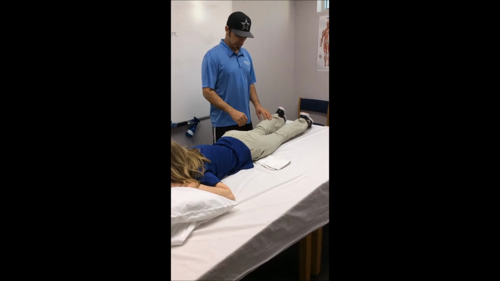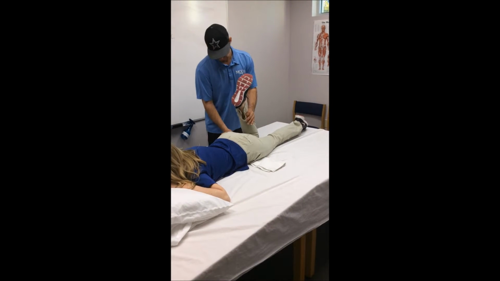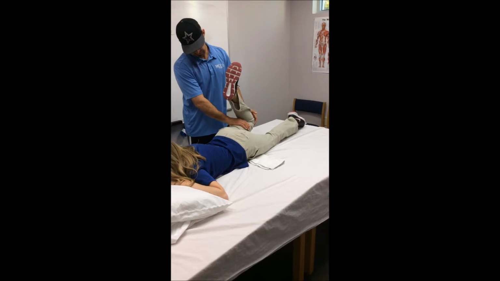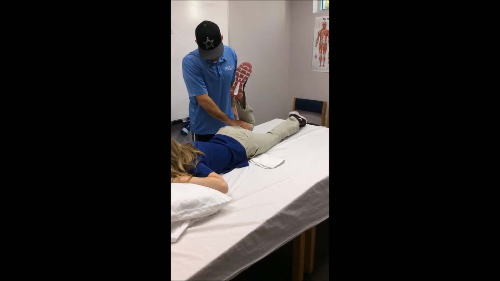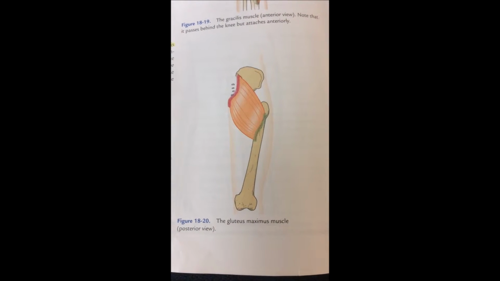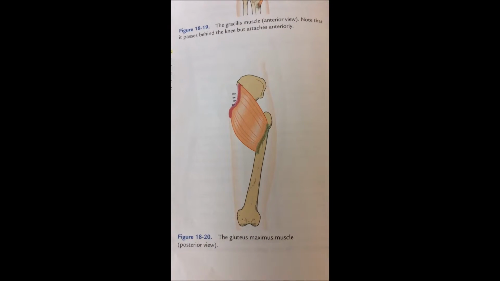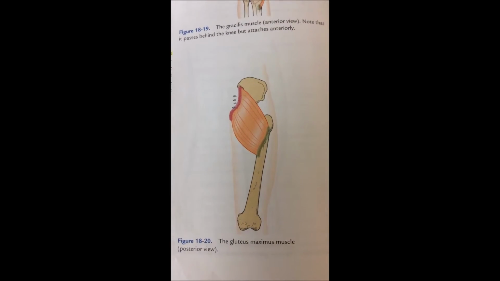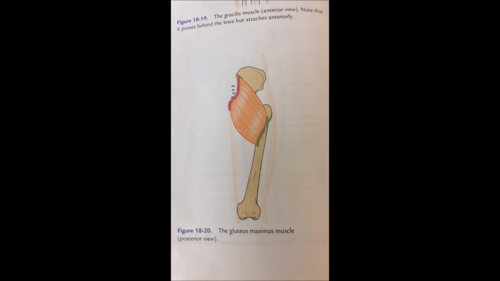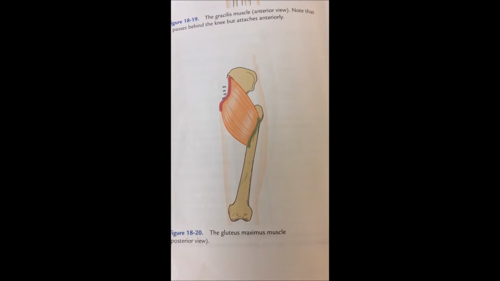Okay, so for the gluteus maximus, we're going to bring the patient's leg into a little knee flexion, a little hip extension, apply pressure on the posterior thigh, say hold, don't let me move you. Gluteus maximus. It originates from the posterior sacrum and ilium. It inserts to the posterior femur, distal to the greater trochanter, and to the iliotibial band. Its action is hip extension, hyperextension, and lateral rotation. It's innervated by the inferior gluteal nerve.